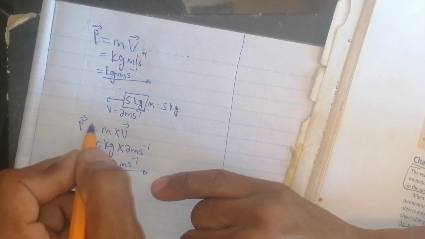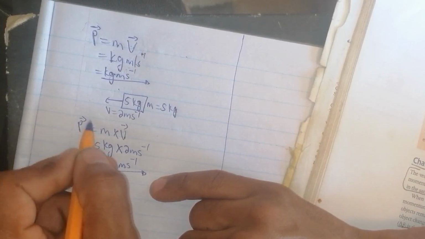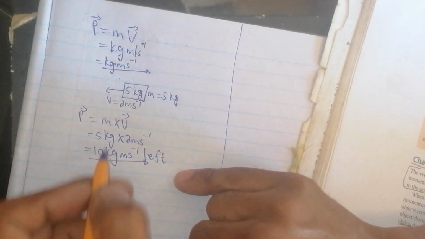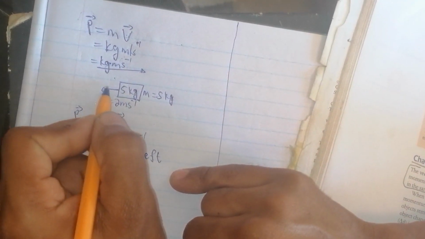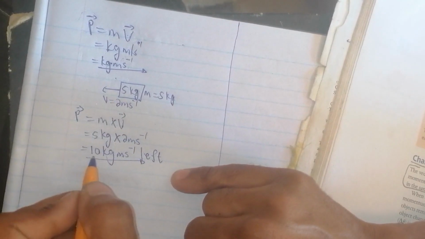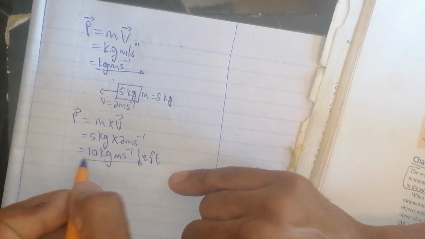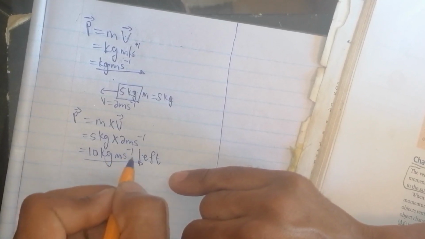And remember, because momentum is a vector quantity, you need to specify the direction. So this is to the left. So momentum is in the left direction with a magnitude, or a size, of 10 kilogram meter per second.